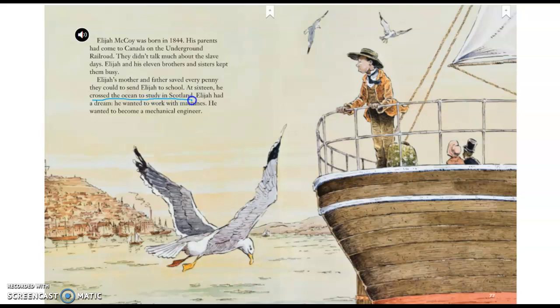Elijah had a dream. He wanted to work with machines. He wanted to become a mechanical engineer.